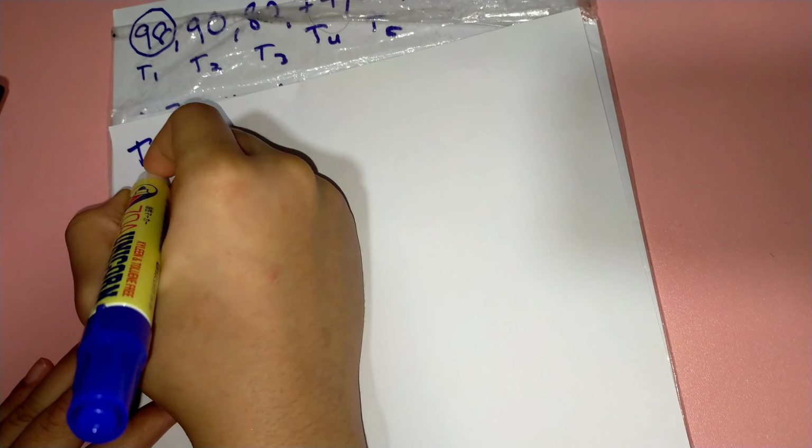What if I want to find the sum of all the numbers?